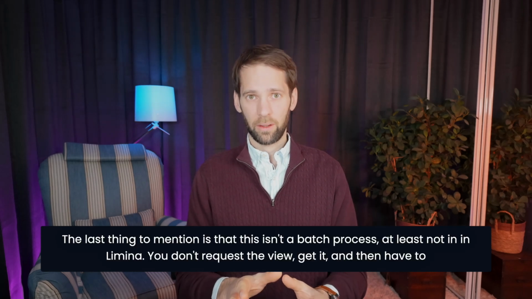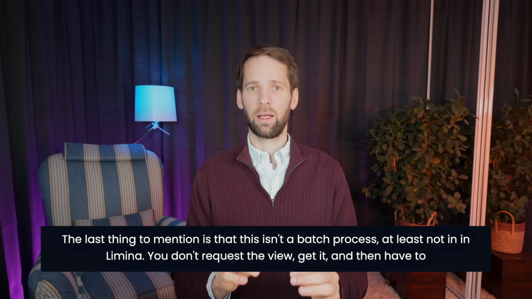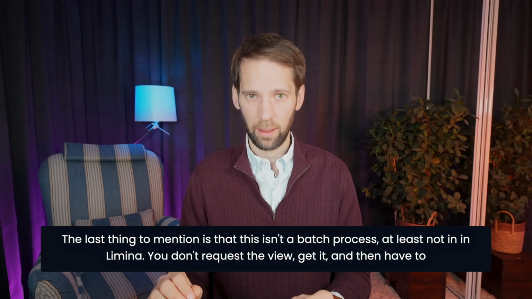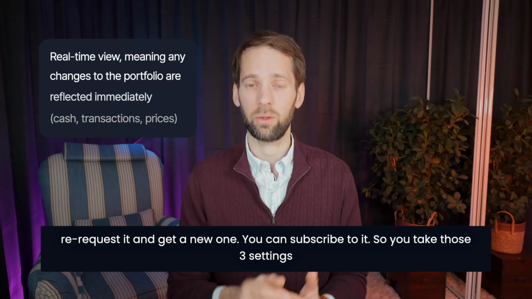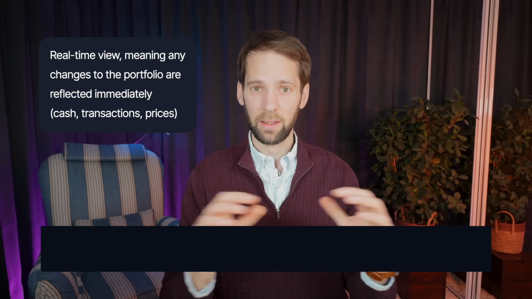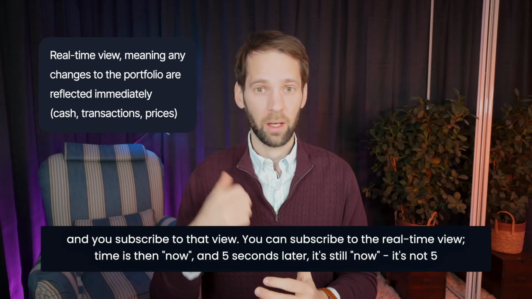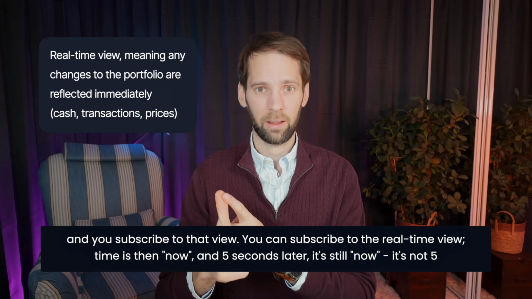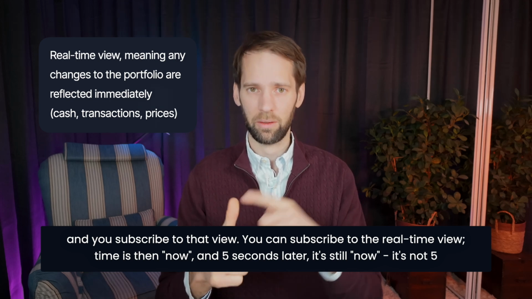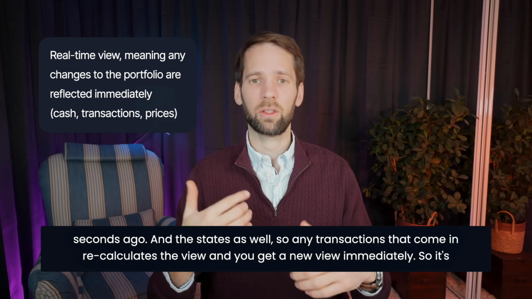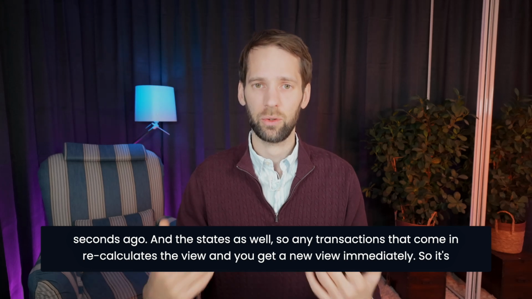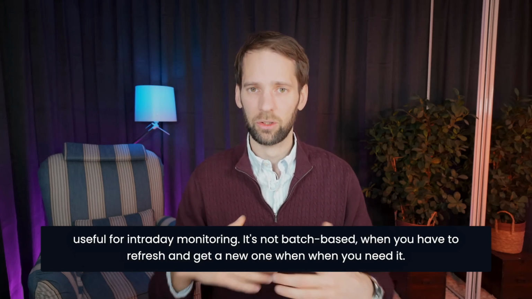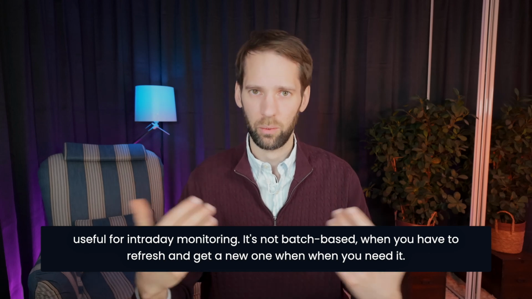And last thing to mention is that this isn't a batch process, at least not in Limina. So you don't request the view, you get it, and then you have to re-request it and get a new one. You can subscribe to it. So you take all those 3 settings and you subscribe to that view. So you can subscribe to the real-time view. So time is then now, and 5 seconds later, it's still now. It's not 5 seconds ago. And the states as well. So any transactions that come in, recalculates the view, and you get a new view immediately. So it's useful for intraday monitoring, and it's not a batch base where you have to refresh and get a new one when you need it.